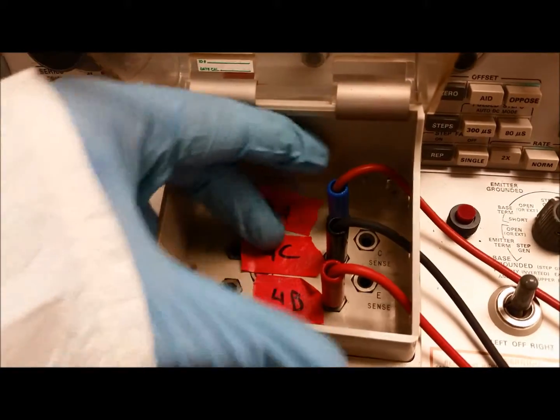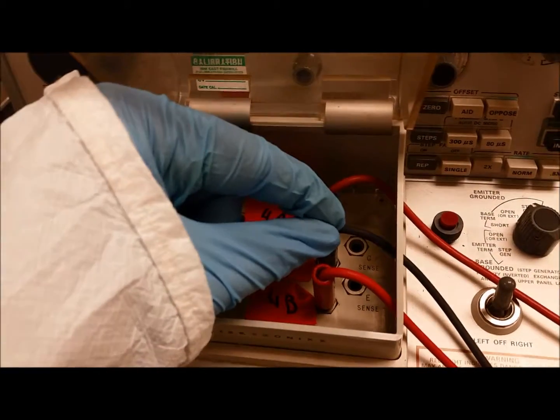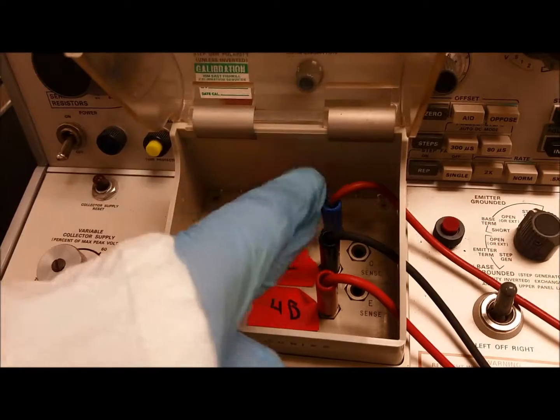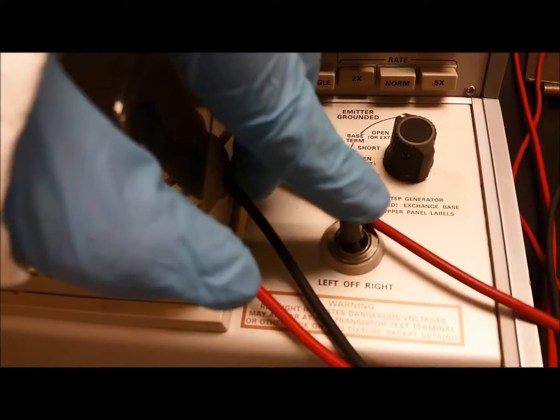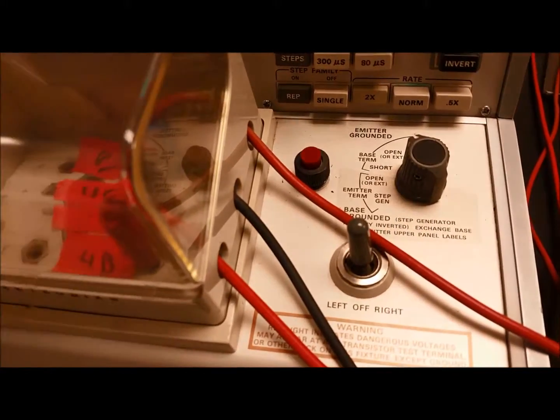Now, inside this, you'll never really have to mess with things. But we have our differential probe wires and our ground probe wires attached to the right side terminals. All that means is that when we use this switch later, we're going to set it to right, not off. Okay, so let's go ahead and turn it on.